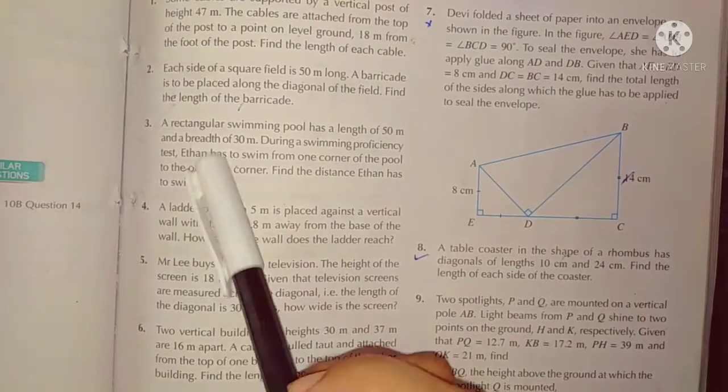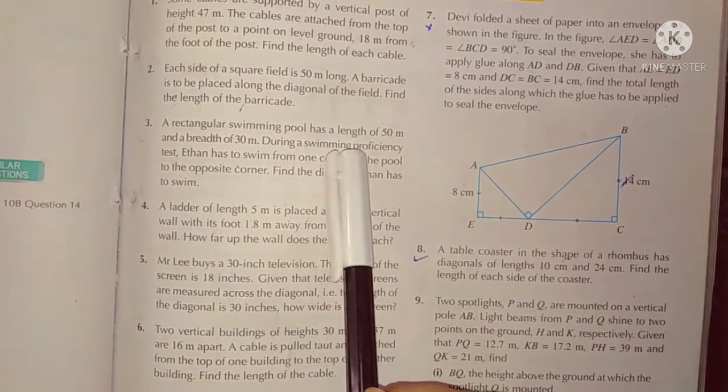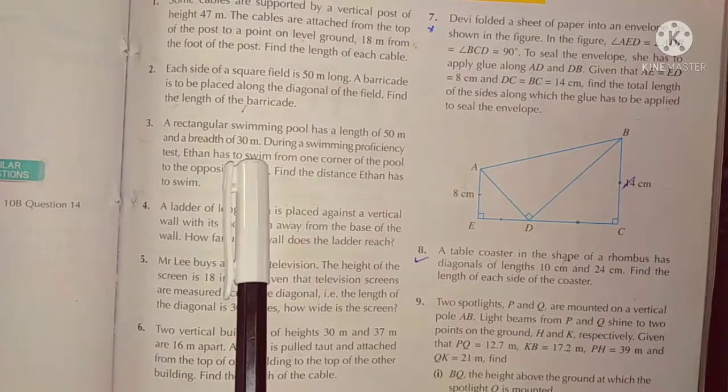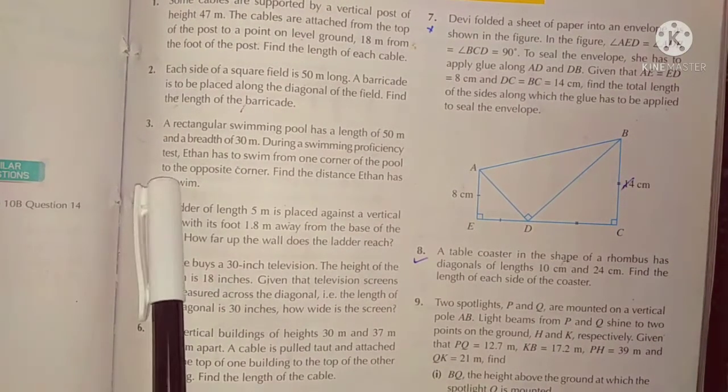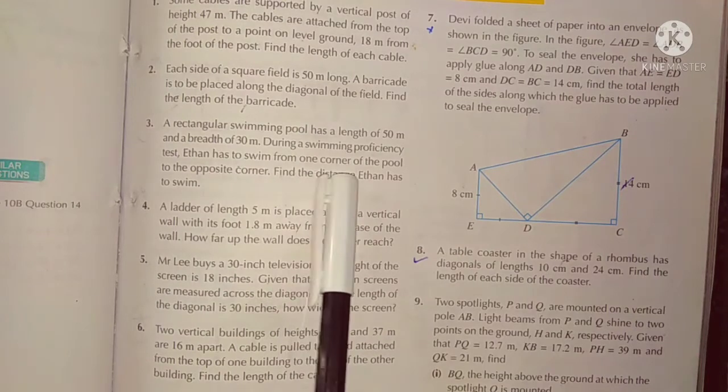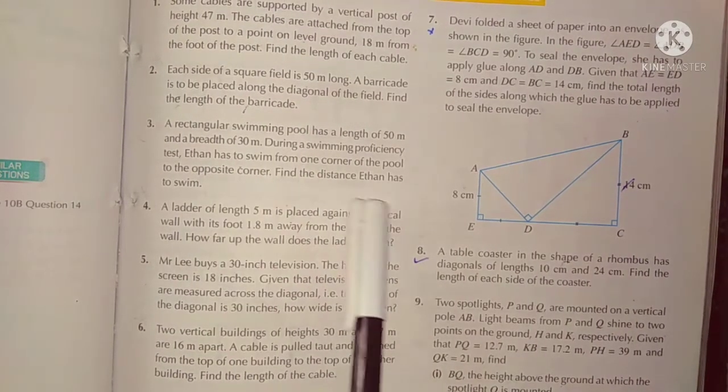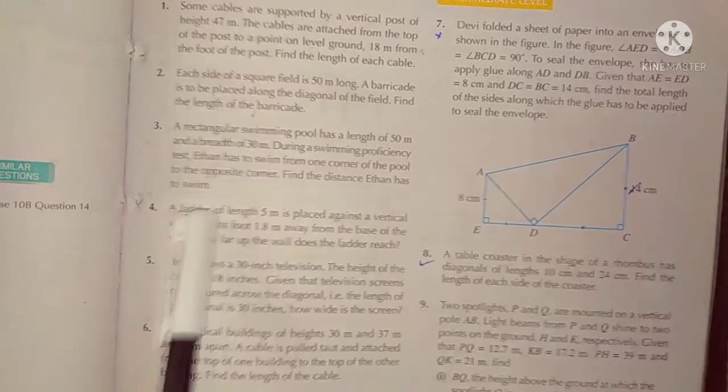Okay, so question number 3 is: a rectangular swimming pool has a length of 50 meter and a breadth of 30 meter. During a swimming proficiency test, Ethan has to swim from one corner of the pool to the opposite corner. Find the distance Ethan has to swim. So let's find out.